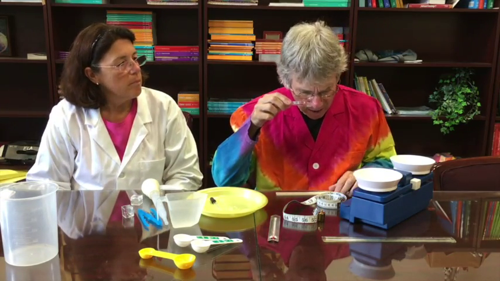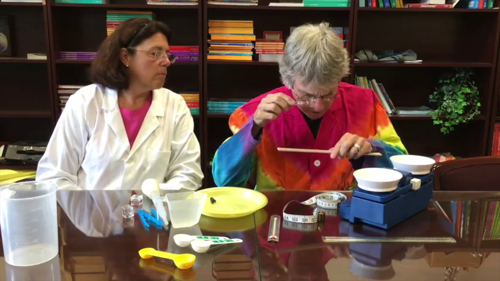Now, another common tool that we have is a hand lens. The way to use a hand lens correctly is put it up to your eye and then bring the object into focus. You'll notice that on this particular hand lens, there are two different magnifications. The smaller one is the stronger of the two.